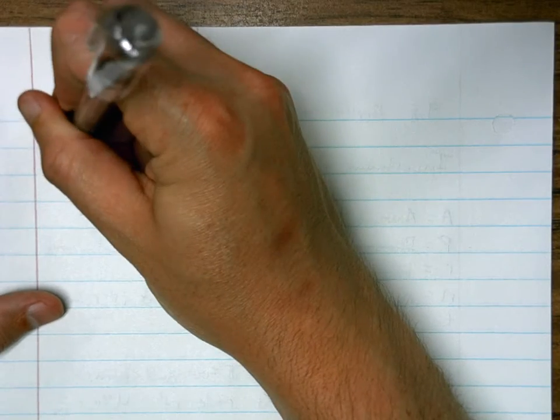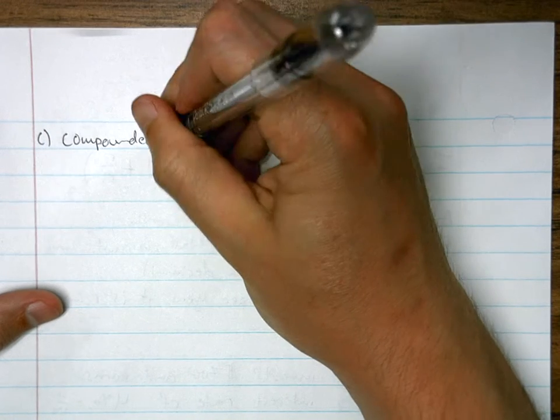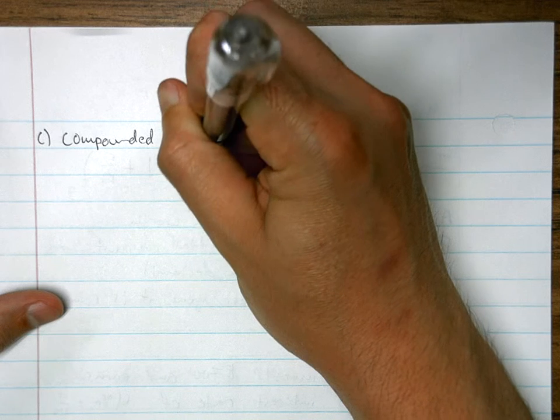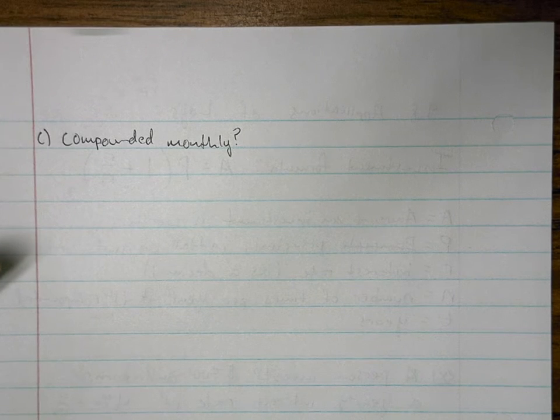Part C, what if we took that same problem and we compounded it monthly? Every 12 months.